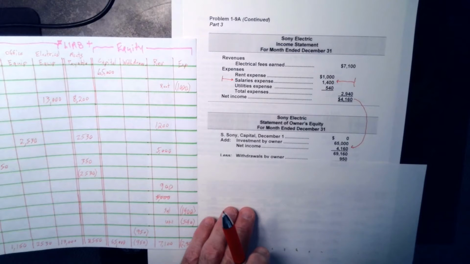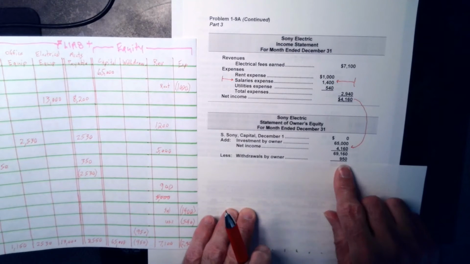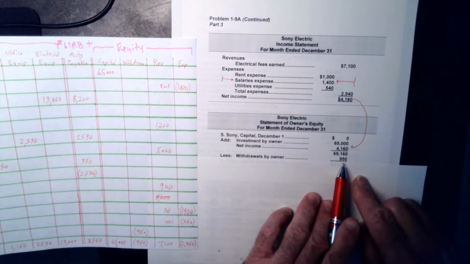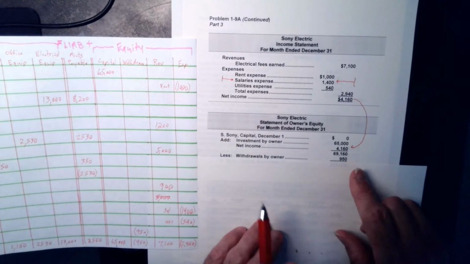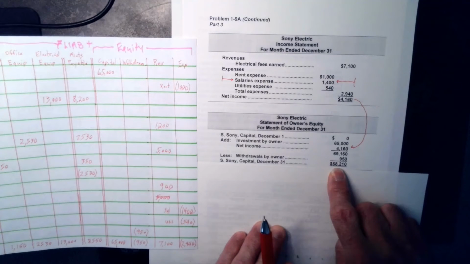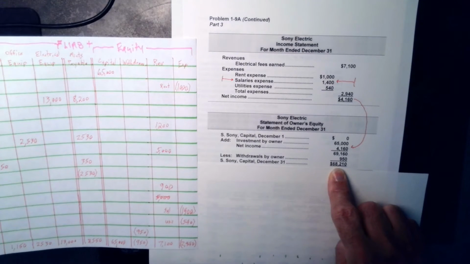Then I subtract withdrawals of cash by the owner, and that's this right here. The $950 that I withdrew from the company gets subtracted here. Now, if you'll notice, my ending capital is a new dollar amount, $68,210, and that will become my beginning capital balance January 1st when I roll into next month.